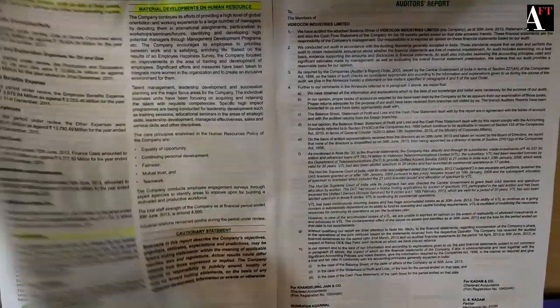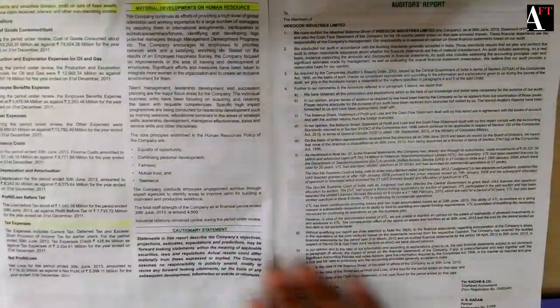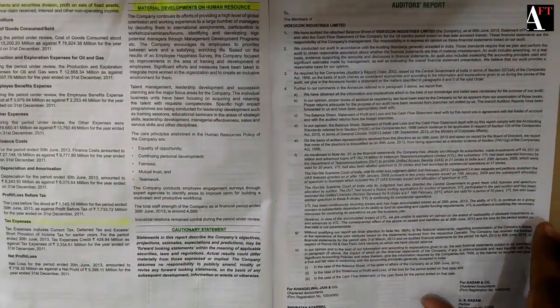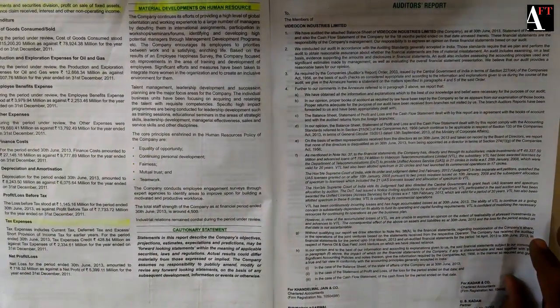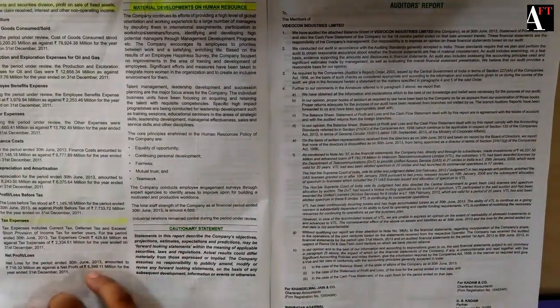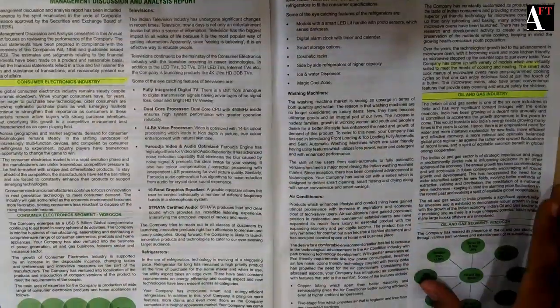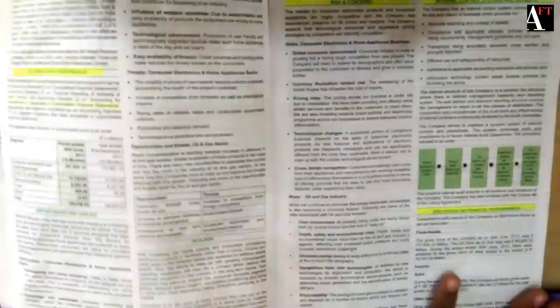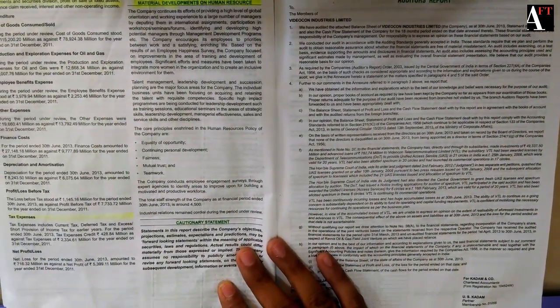A lot of times you can see some competitive information like how the competition is behaving in the industry as a part of management discussion and analysis. You can get good insights about the industry from this part of the annual report, which is management discussion and analysis. Pay special attention to this whenever you go through an annual report.